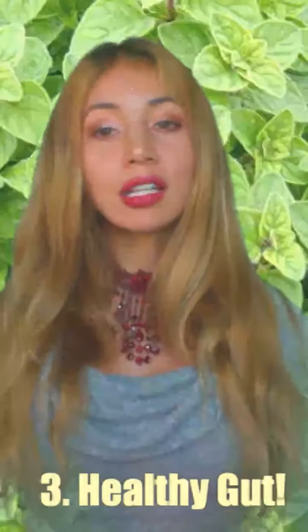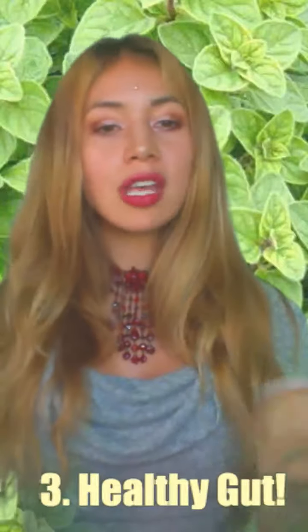And remember, when you have a clean gut, you are pretty much set for an amazing, healthy life.